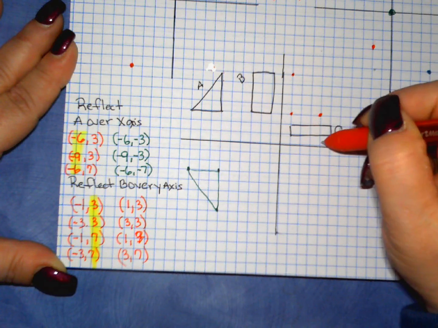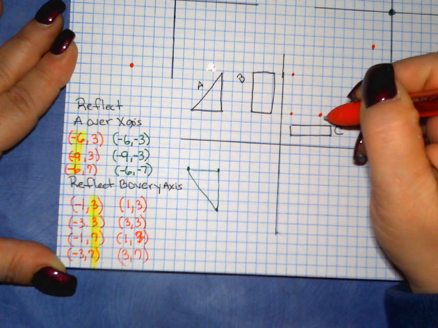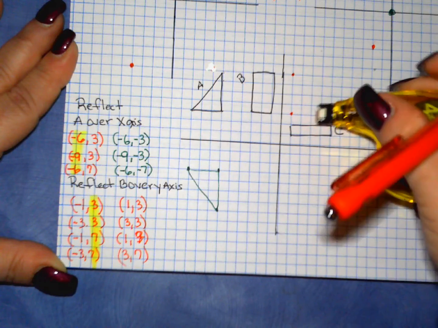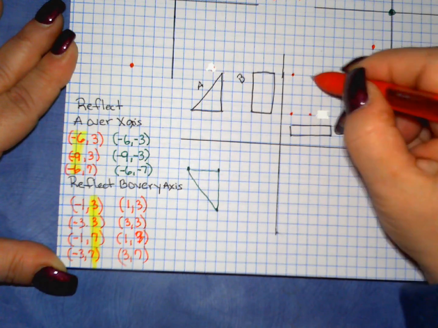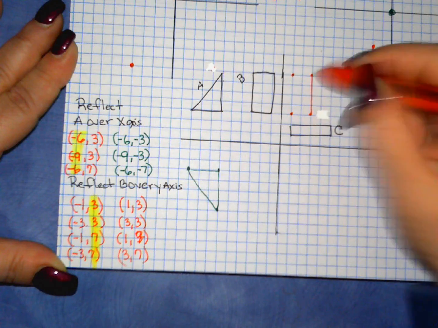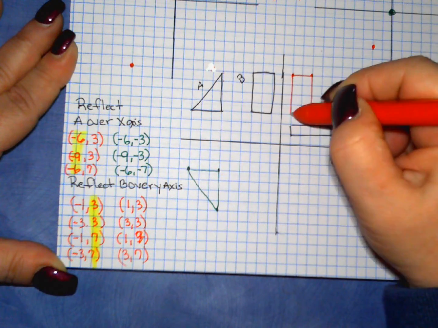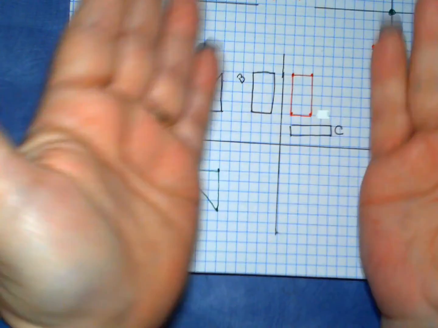Starting here. Sorry, I messed up. This is not my 3. This is my 3. There we go. And there's my 3. 3, 7. And then when I plot those 4 points, I have a mirror image. This time it's this way.